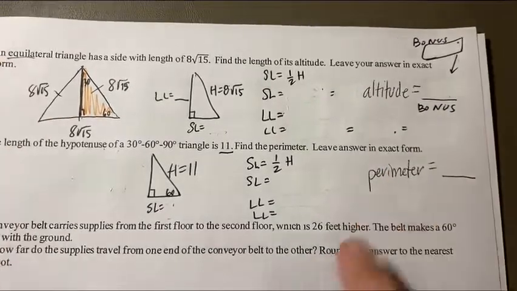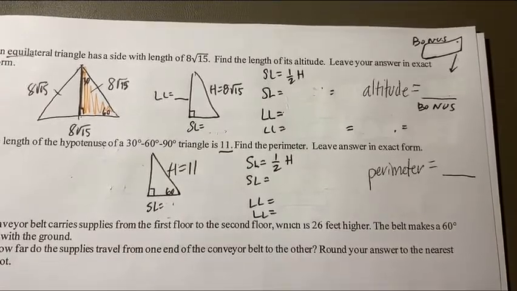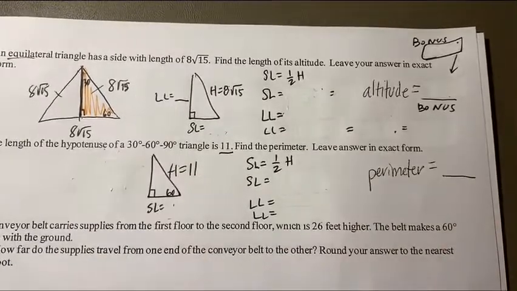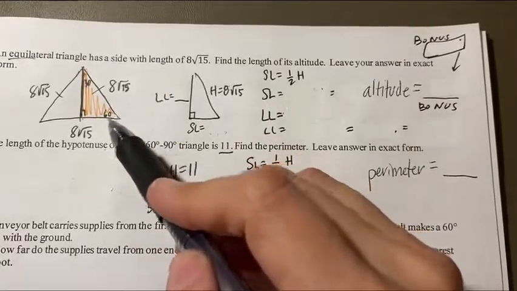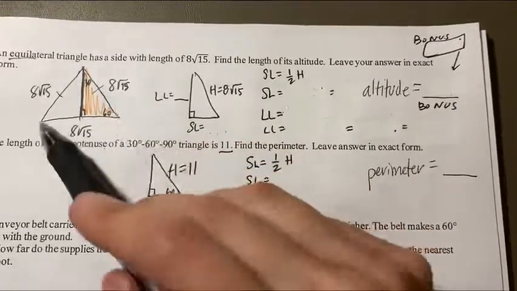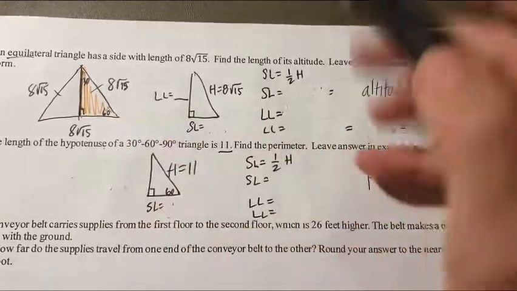Okay, so in most classes we started this, but I want to go over it because it's important, okay? Equilateral triangle with side length 8 times the square root of 15, 8 times the square root of 15, 8 times the square root of 15. Okay, so what would be the altitude?